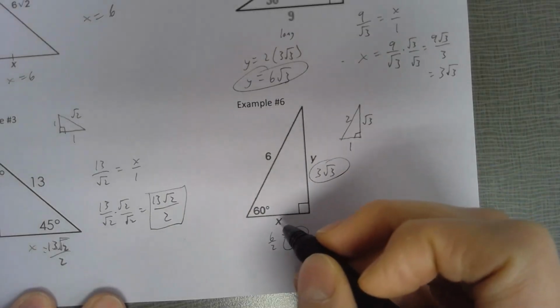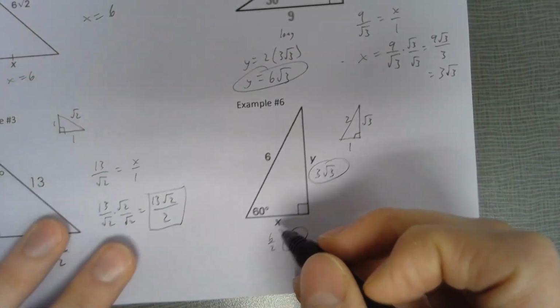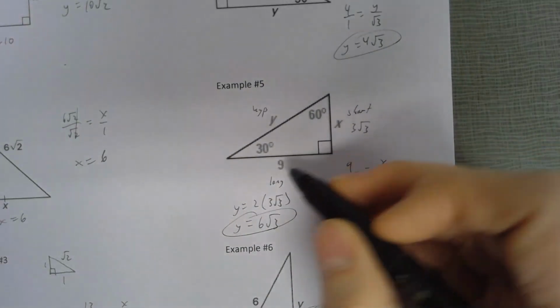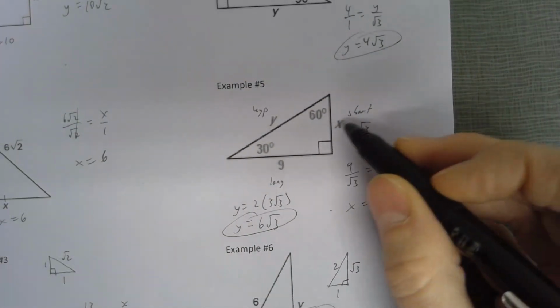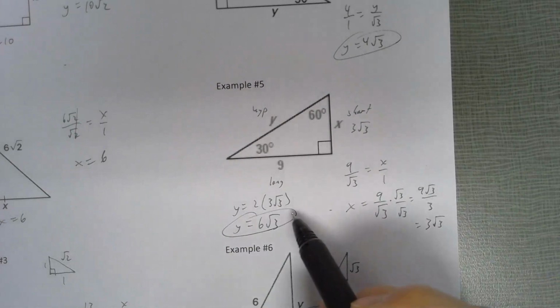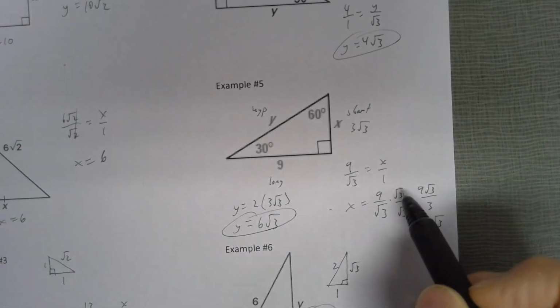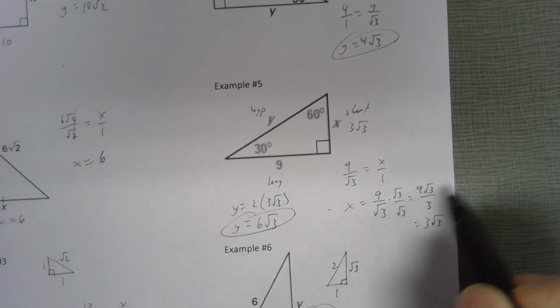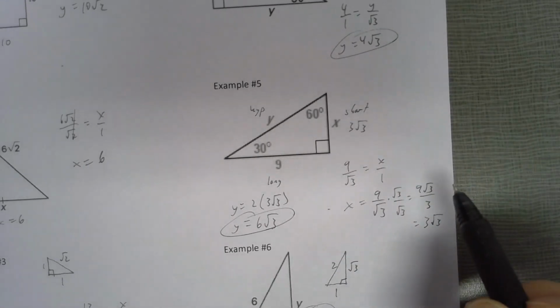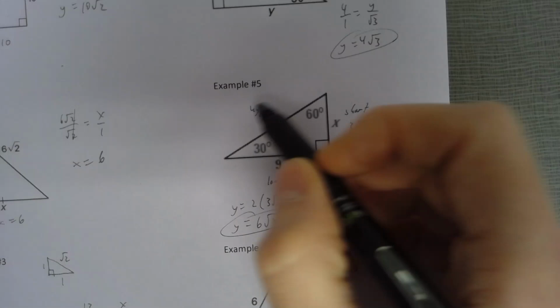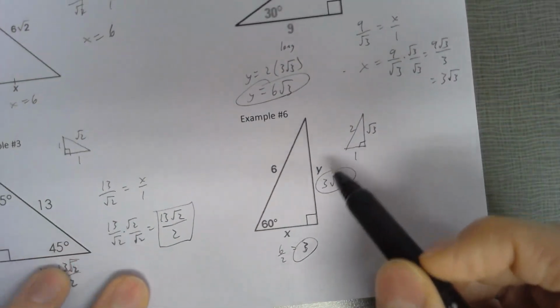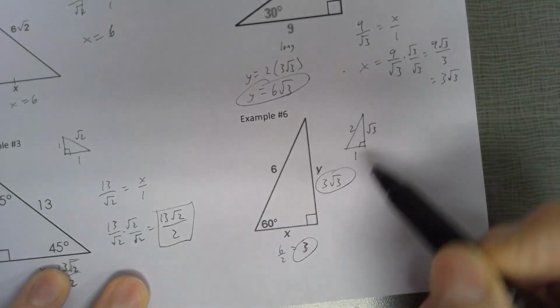If you don't know the short leg, that's our first step. Always find that short leg. So in this one, you had the long leg, divide by root 3. All we had to do is divide by root 3, and then multiply on top and bottom by that square root of 3 to get our short leg, and then double it to get our hypotenuse. So the hypotenuse is always twice the short leg. Long leg is root 3 times the short leg.